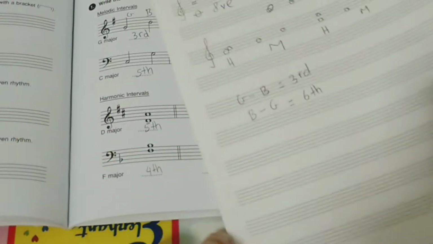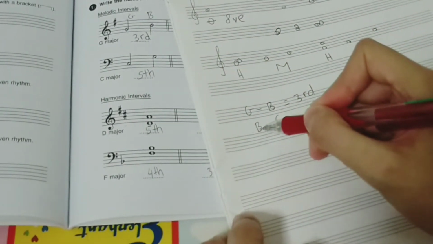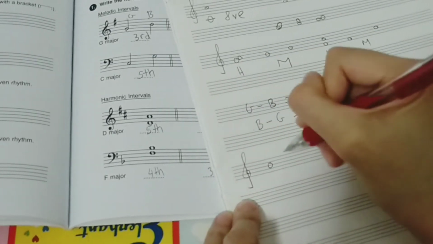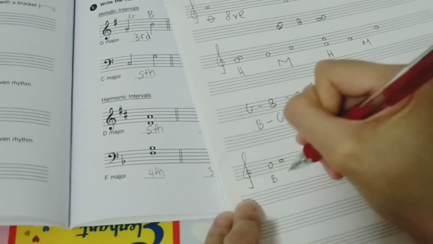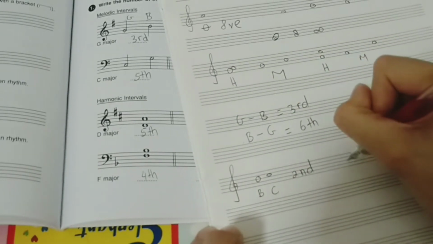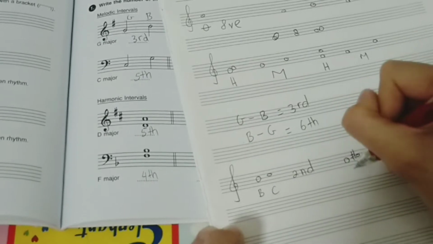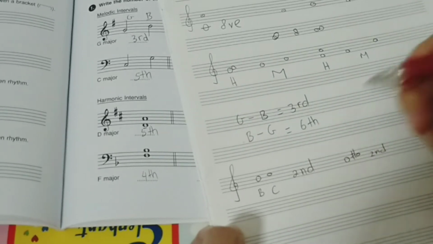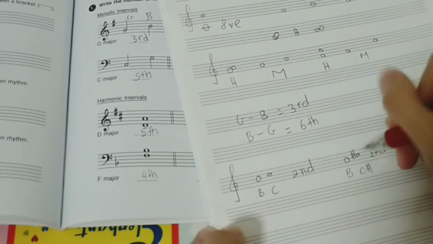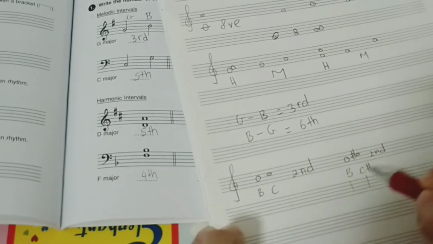There's also one thing to remember, harmonic or melodic interval, they are counting by the letter names, which is the alphabet. For example, B to C, this is interval of second. And then B to C sharp, for example, this is also second, because the name is B, this is C sharp. Whether it has a sharp or not, the alphabet is just one step, B, C.